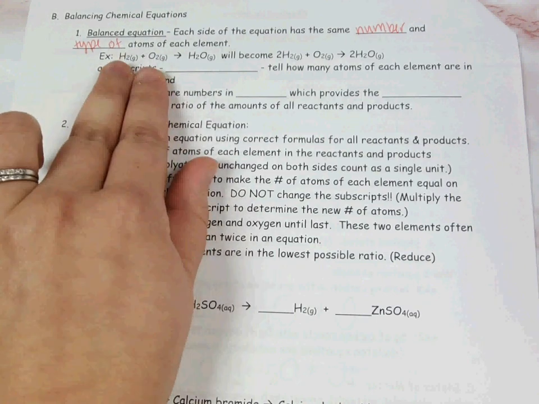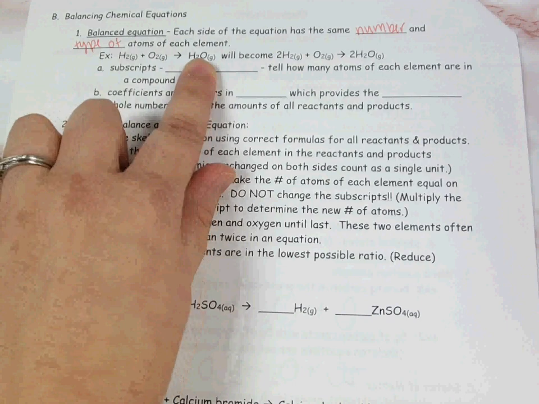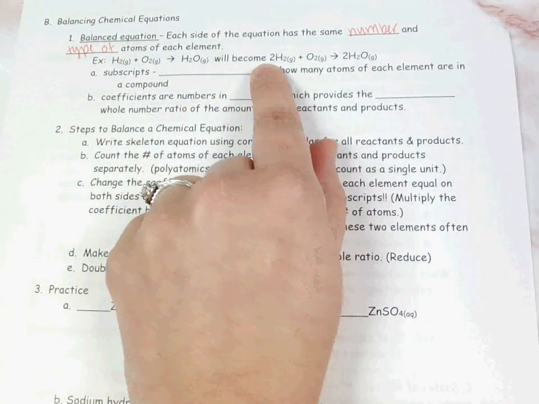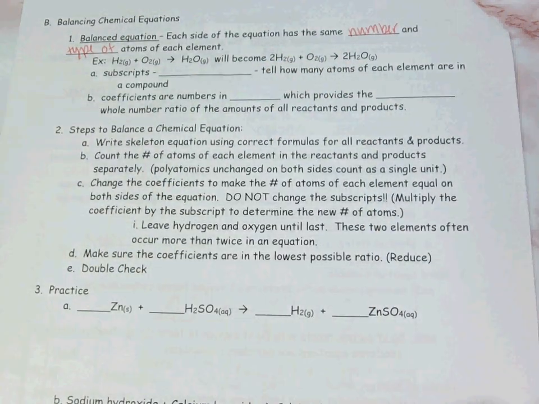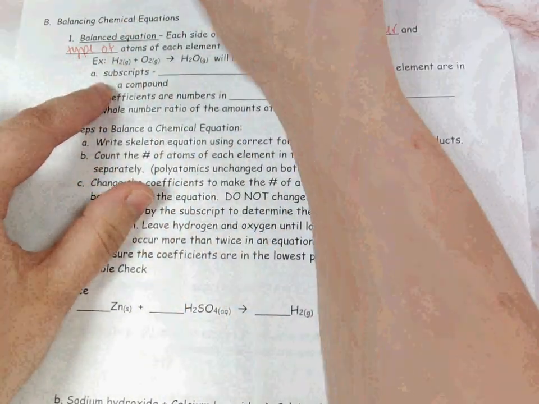But that doesn't mean that the 2 and the 2 will automatically be brought into the compound that they form together. So here we use coefficients in the beginning to show how many of each of those compounds or substances we would need. So to make sure that we have our terminology correct, first of all, subscripts are the little numbers.